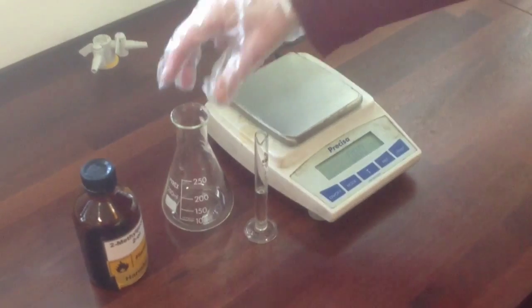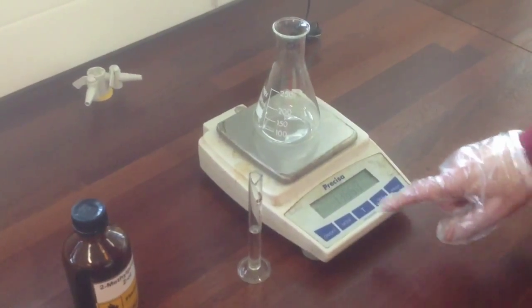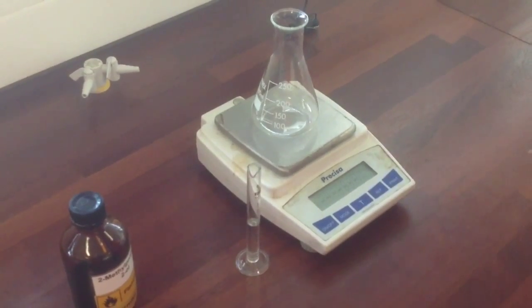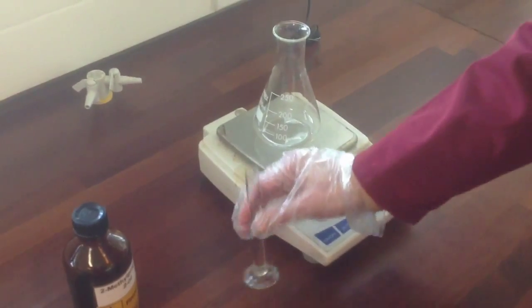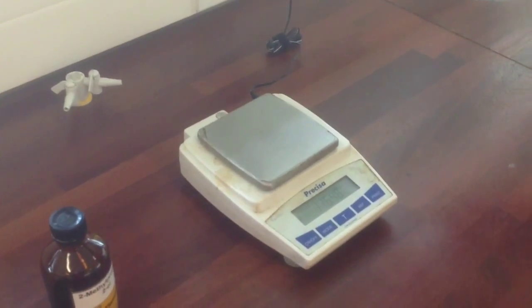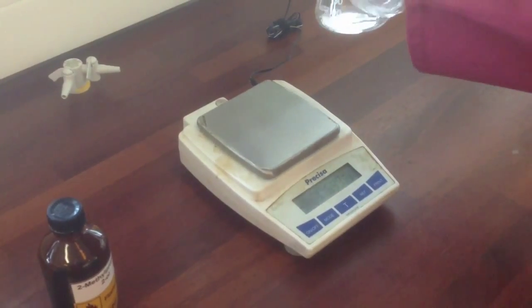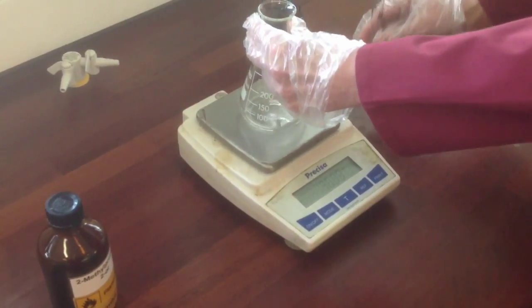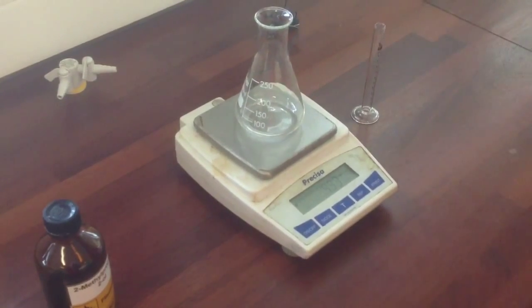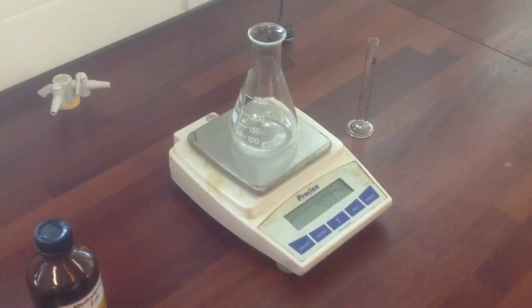We want to know the mass of the alcohol, so we're going to put the conical flask onto a balance and tare the balance to 0, and then we can tip the alcohol into the flask, and the weight of the flask on the balance will tell us precisely the amount of alcohol that we're using. You'll need to record this mass carefully so that you can work out the percentage yield at the end.